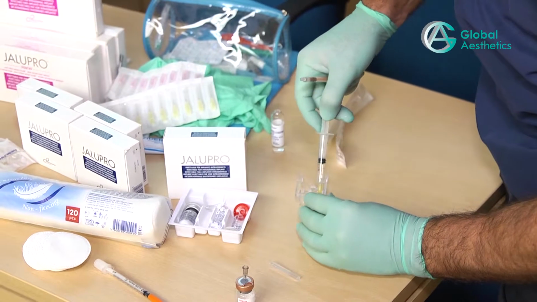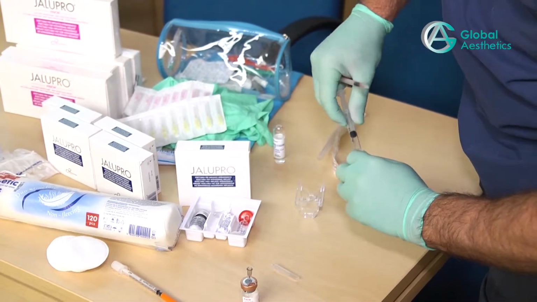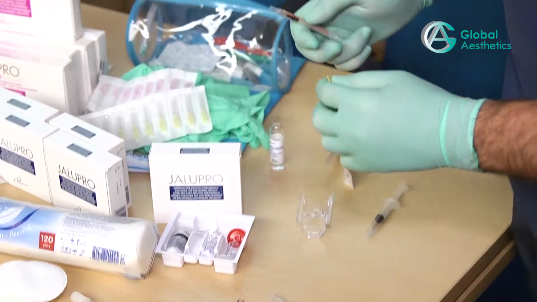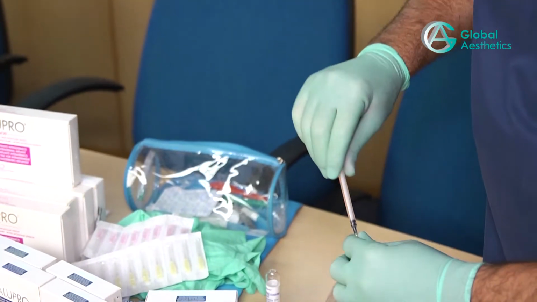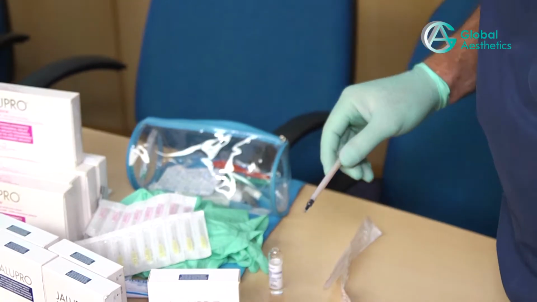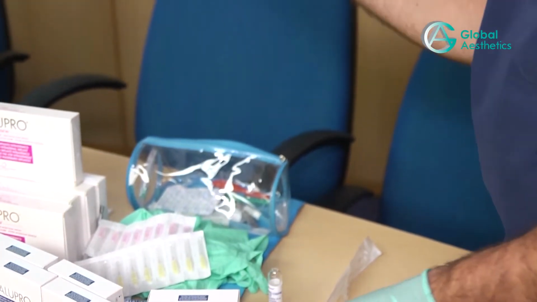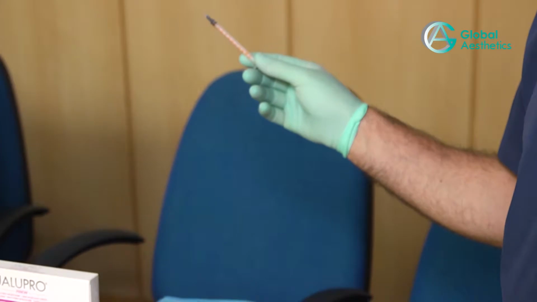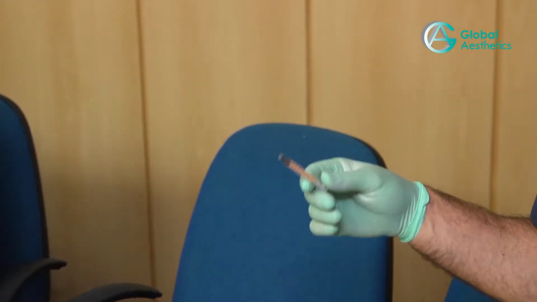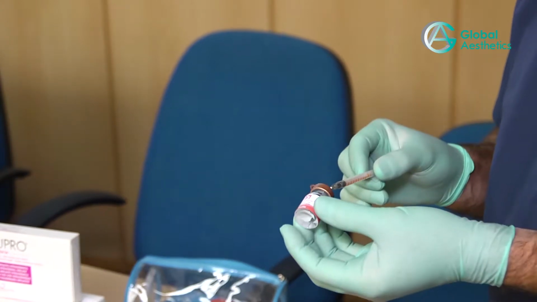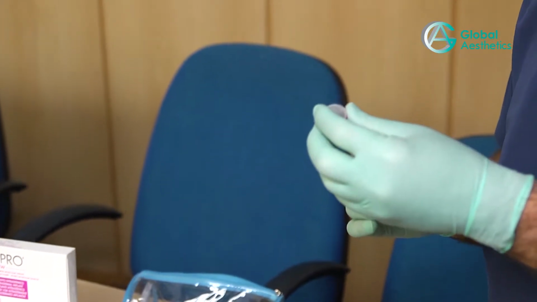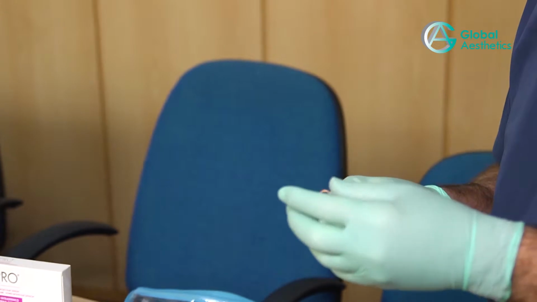For 3 ml, how many do you use? 30 units. So for 3 ml, we have to use 30 units.